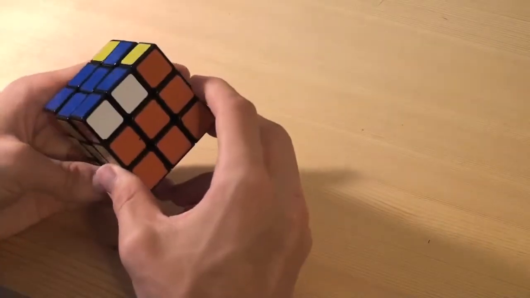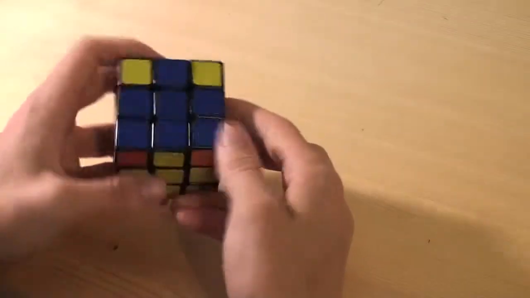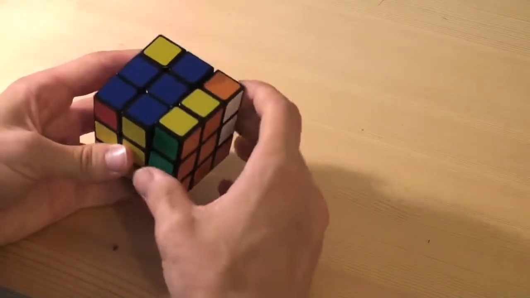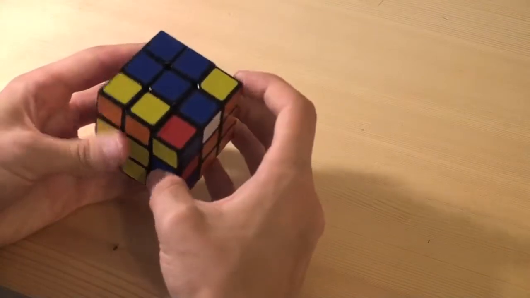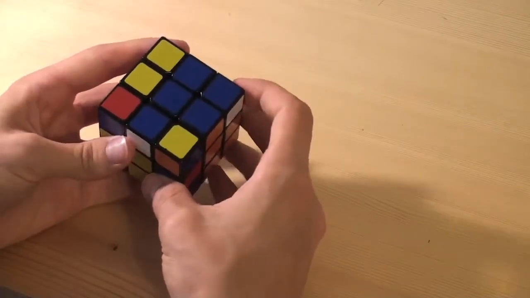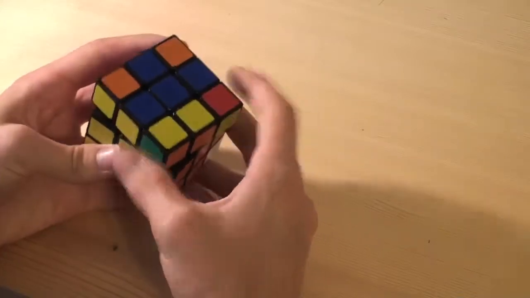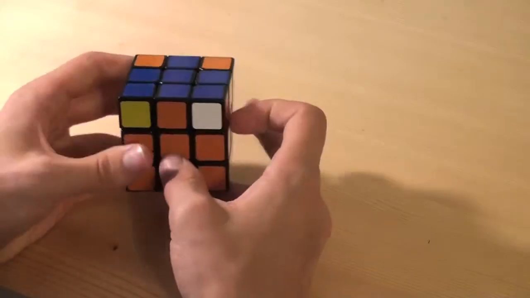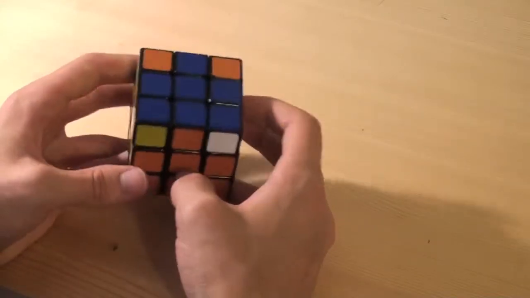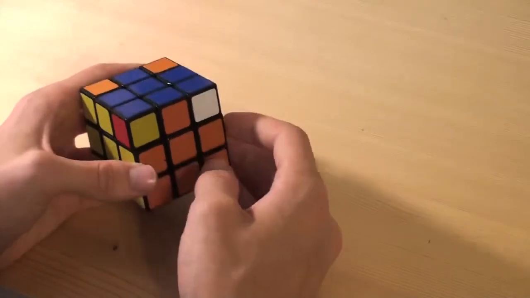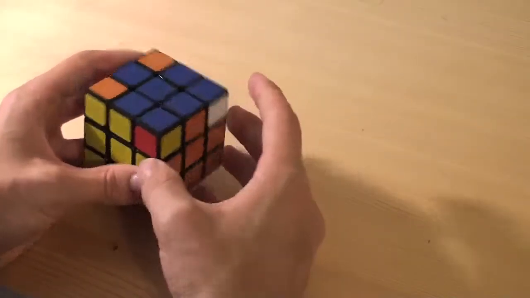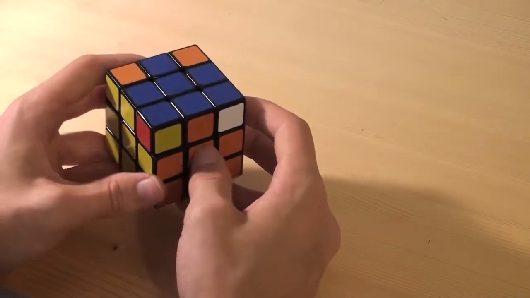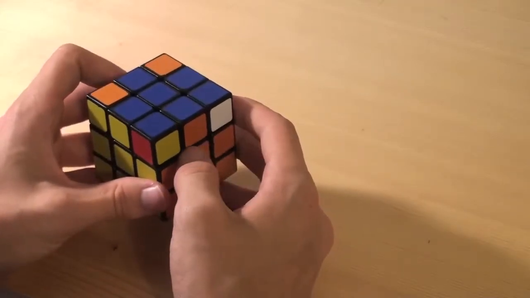Now apparently I need to do that one again because as you can see the edges aren't completely orientated correctly, so let's do that again. R, U, R prime, U, R, 2U, R prime. And now the blue and colored edges are in the correct position. Sometimes you will end up with no edges in the correct position, so rotate it until you do get one in the correct position. If you do not, just do the algorithm and then you should have one.